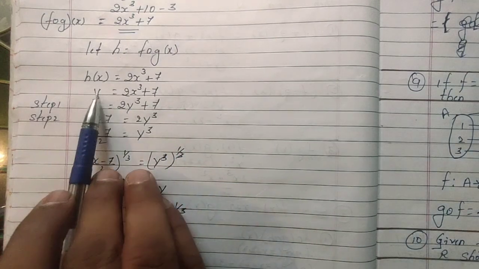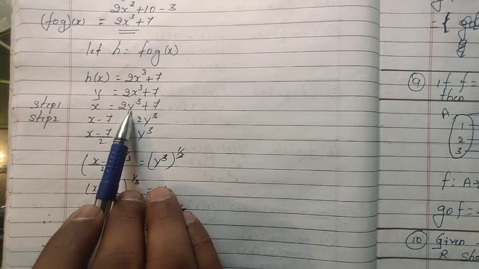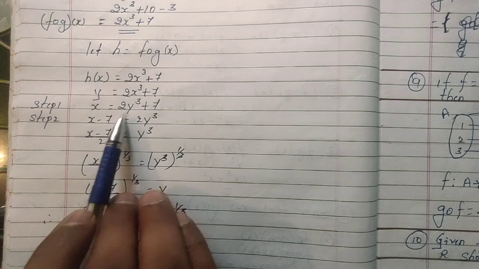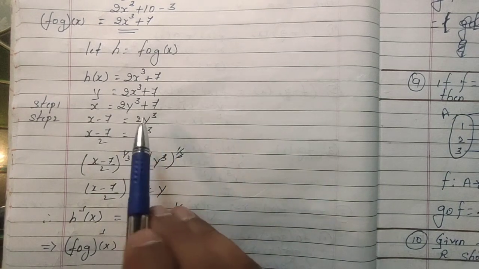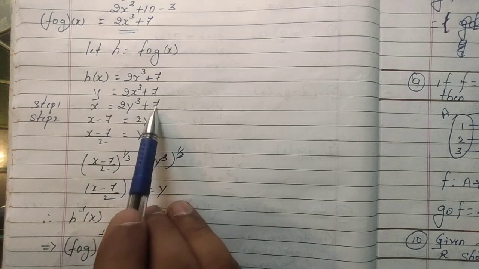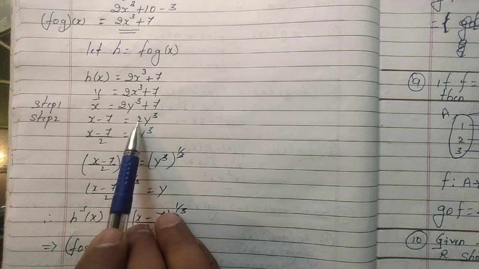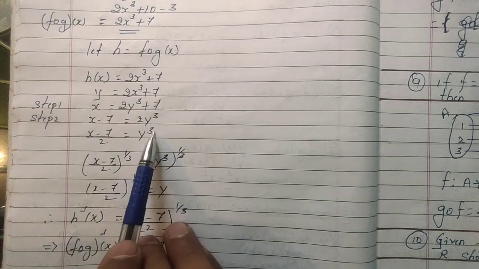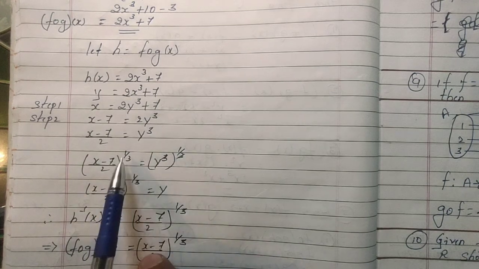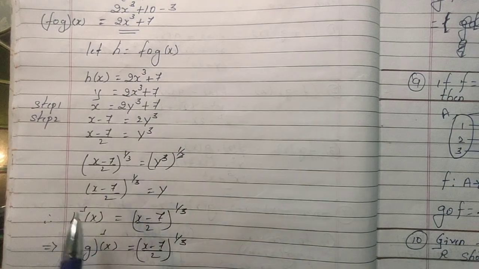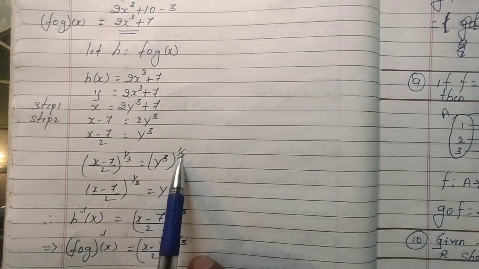Step 1. Swap the x and y. Second step. Solve for y. Now transpose 7. x minus 7 equals 2y cube. Transpose 2. (x minus 7) by 2 is y cube. Raise the power 1 by 3 on both sides. So (x minus 7) whole power of 1 by 3. Here 1 by 3 means the 3 will get cancelled.